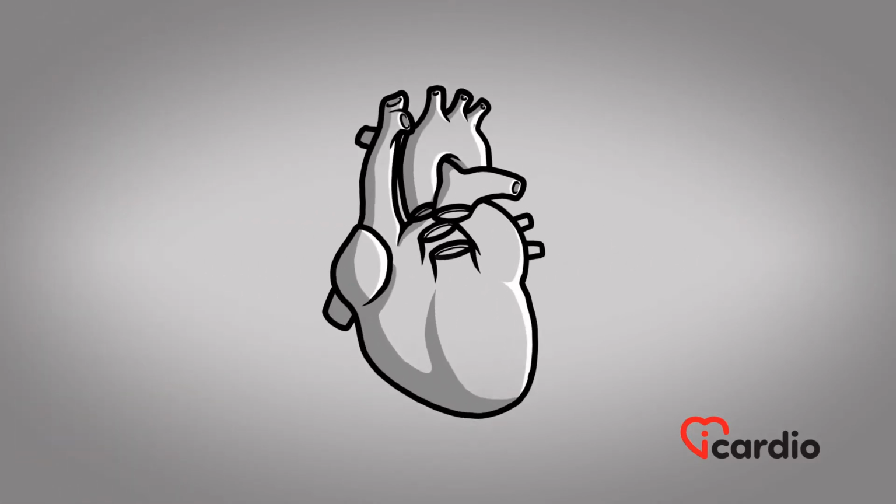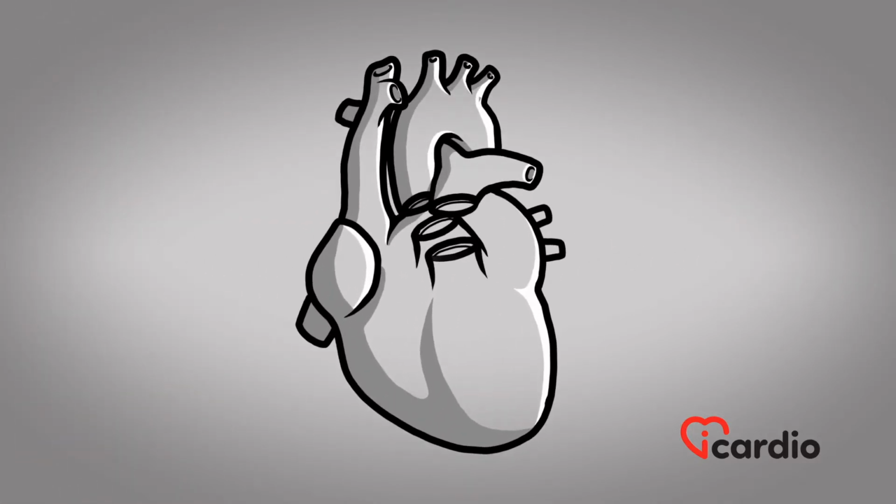Let's take a closer look at the coronary arteries. The two coronary arteries, the left and the right, are located directly on the heart. They branch out through the entire cardiac muscle. The coronary arteries are the first to leave the aorta. Their starting point is found immediately above the aortic valve.